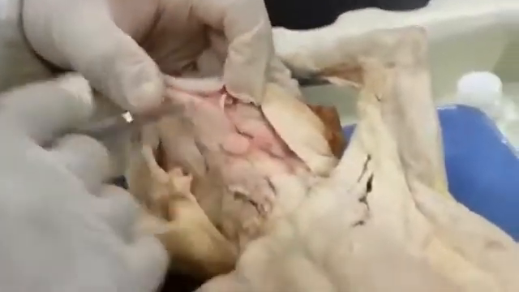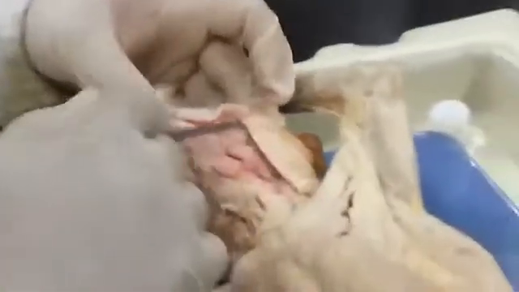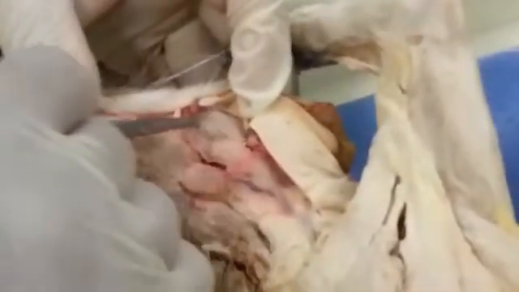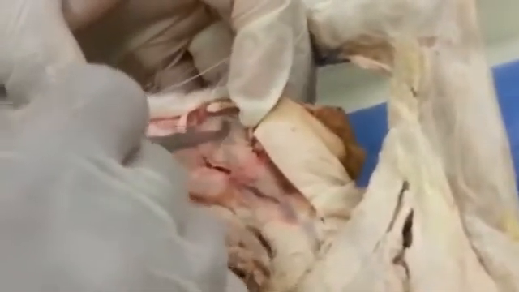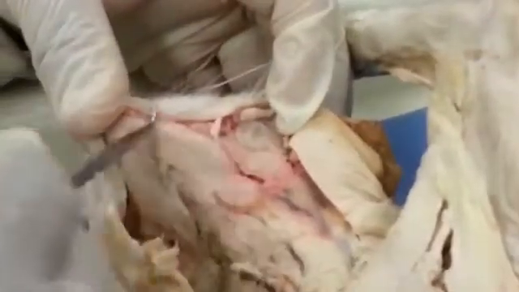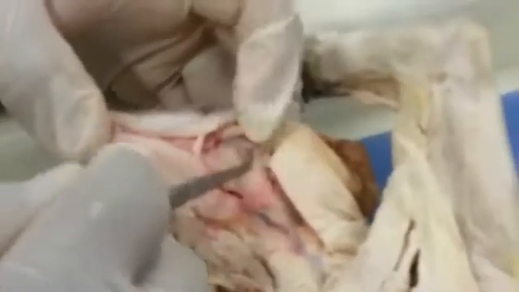The face and neck, and make our way down, and then back. So starting with the face and neck, you have the masseter muscle, large masseter muscle here. This is the muscle that's going to elevate the mandible, which is going to allow you to chew.